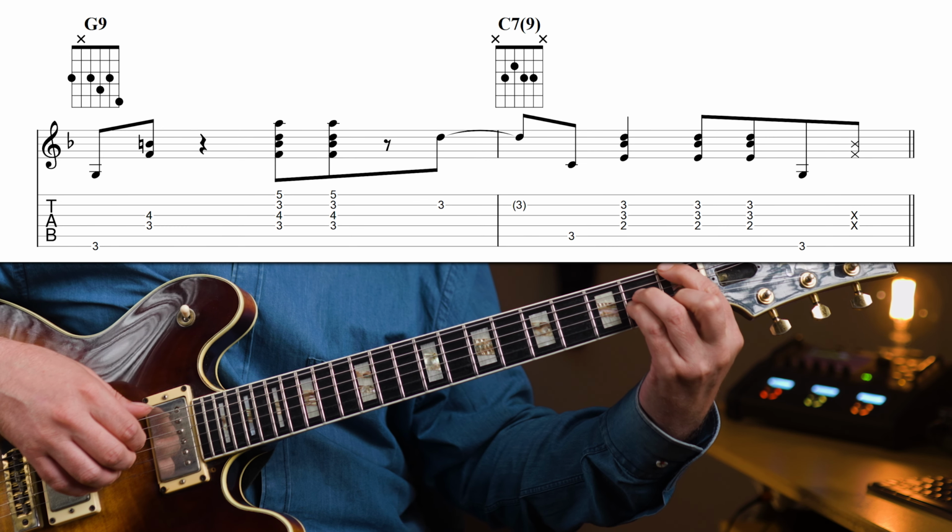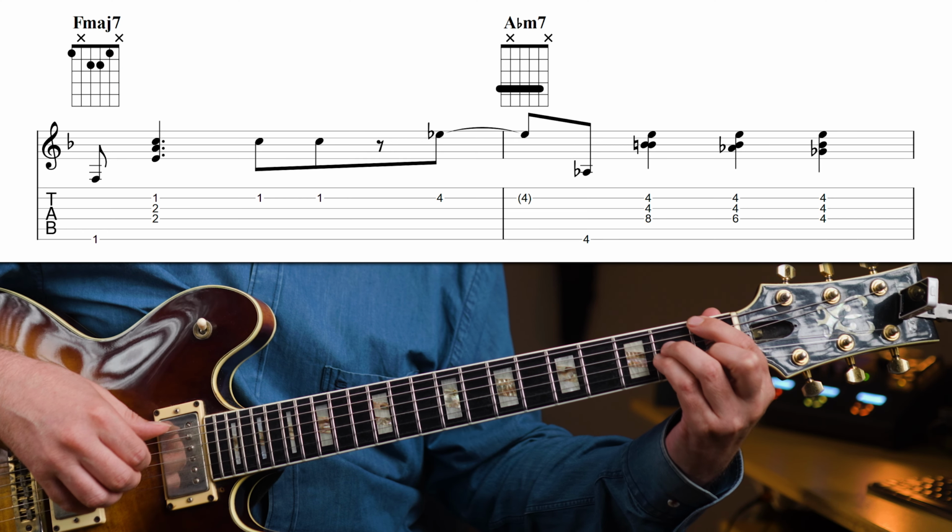And then we get the second half. And in the second half you'll find that I'm doing pretty much the same thing that I'm doing in the first half, with just some slight variations. So the first part is pretty much identical actually.